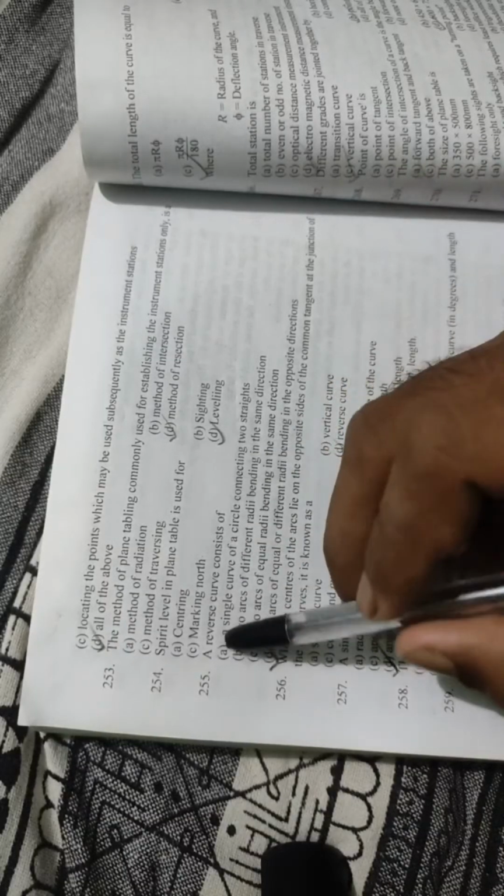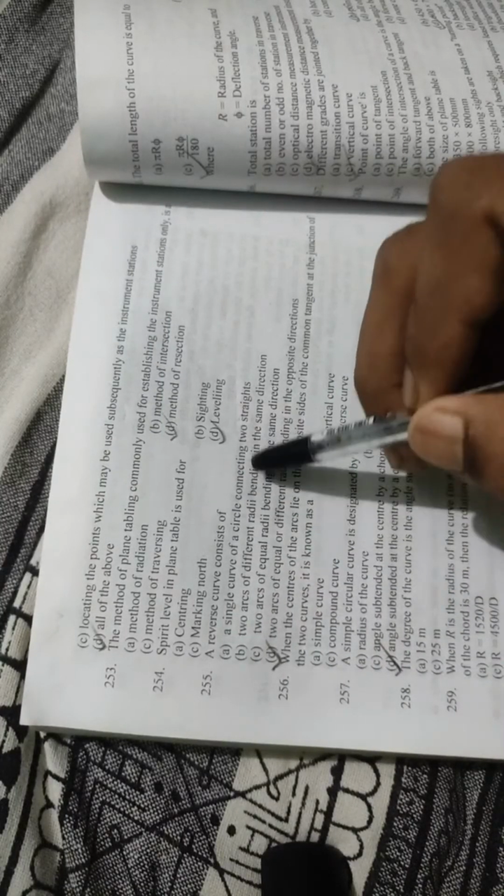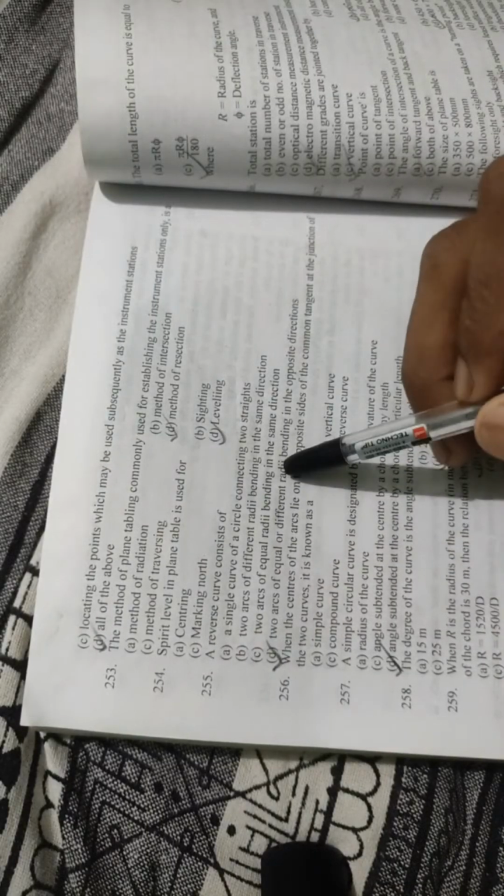A reverse curve consists of: a single curve of a circle connecting two straight lines, two arcs of different radii bending in the same direction, two arcs of equal radii bending in the same direction, or two arcs of equal or different radii bending in the opposite direction. The answer is two arcs of equal or different radii bending in the opposite direction.